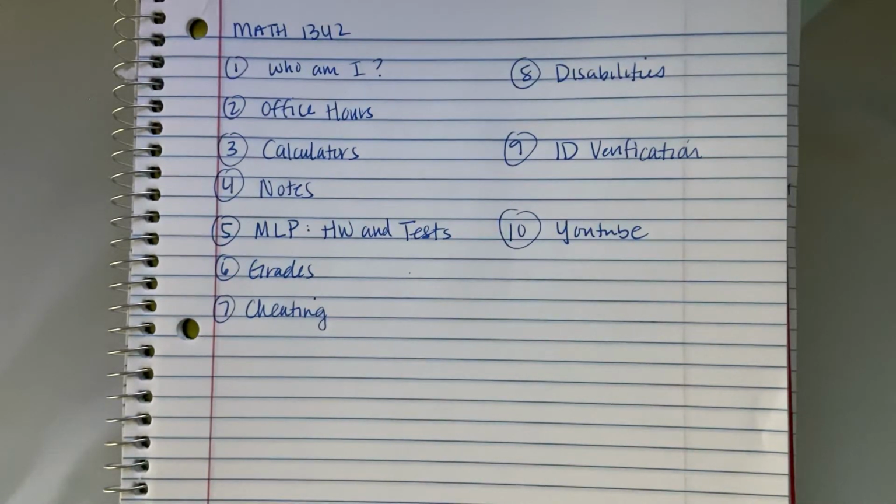So what I need from you before we take any tests, probably the second test, the proctored one, I must receive a picture of your face sent to my email holding your photo ID next to you that has your picture and your name. You can block out any pertinent information if it's your driver's license.